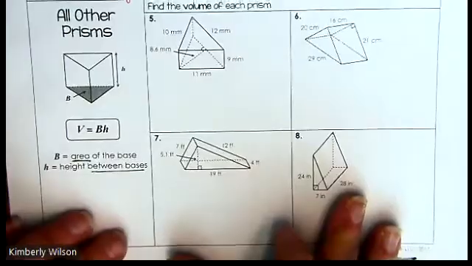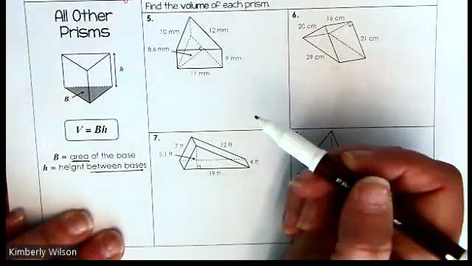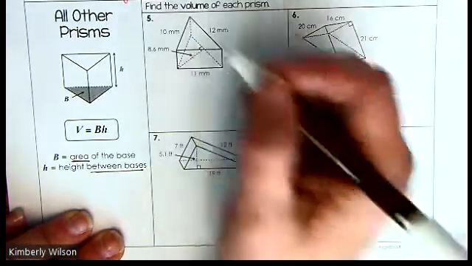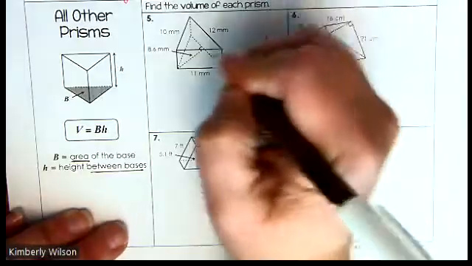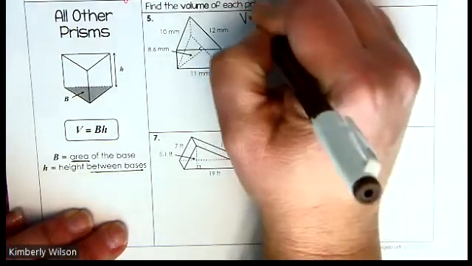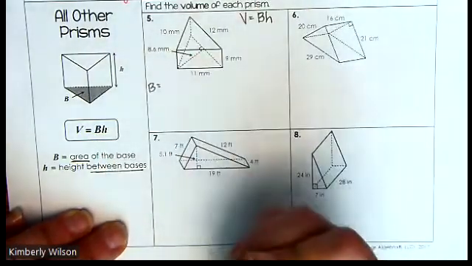So when I'm looking at this number 5, the first thing I've got to notice is what are the two parallel sides? What are my bases? It's the triangles. So my formula is, we always write the formula, V equals capital B times H. I'm going to come over here and find what the capital B is.